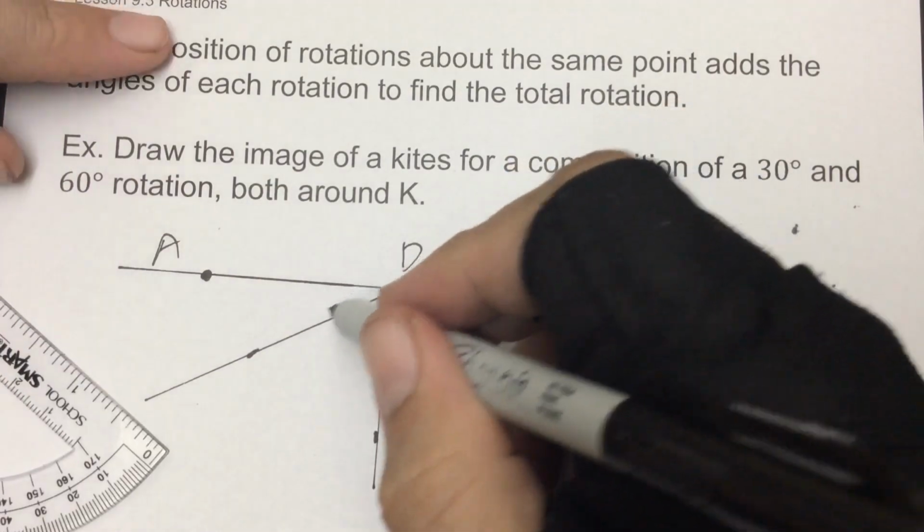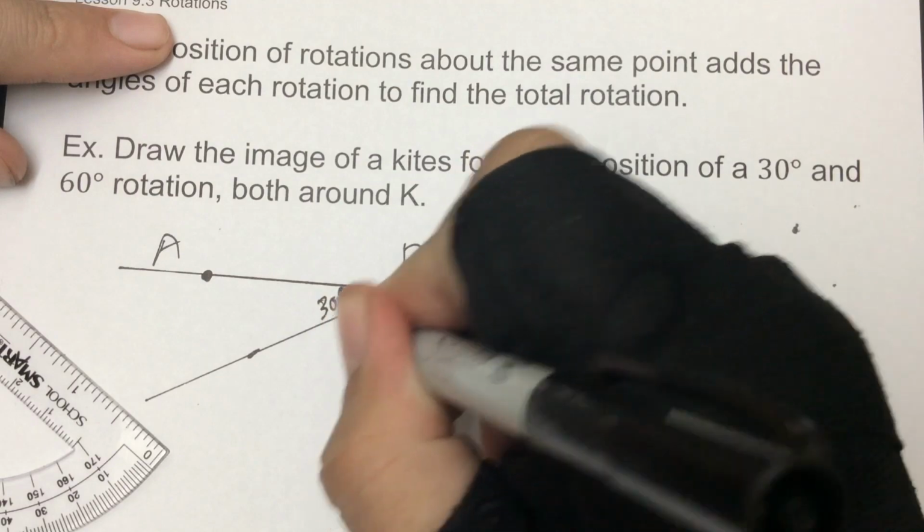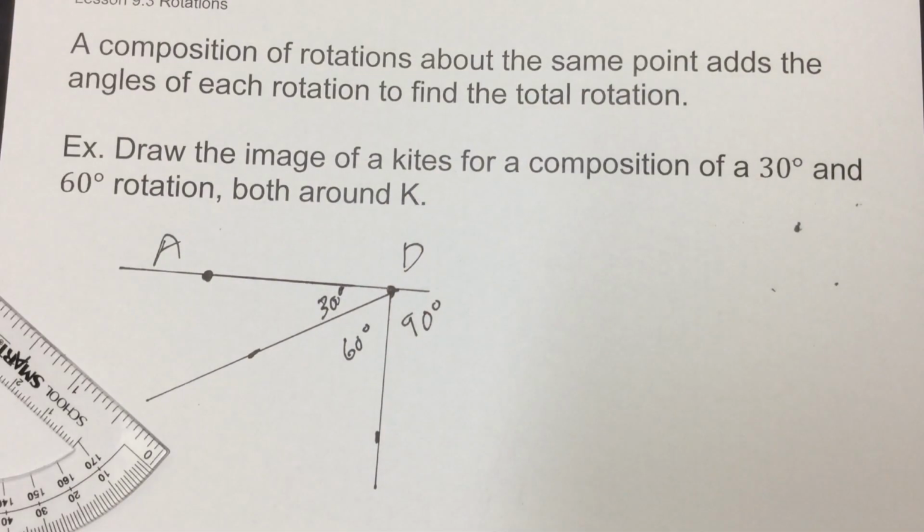So in essence, I've gone my 30 degrees and then another 60 degrees. So I've really gone 90 degrees with my rotation. So when it comes to a composition, if we have multiple rotations around that same point, we just add those two angles together. And we're really just going to do that one full turn to the 90.